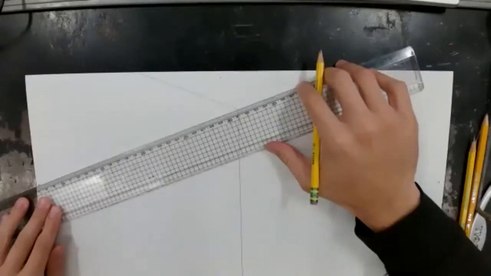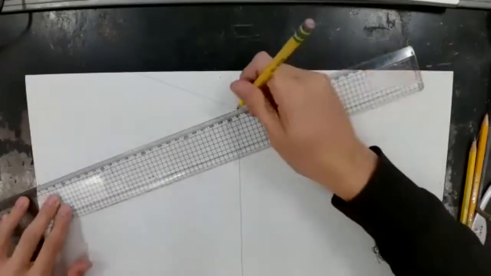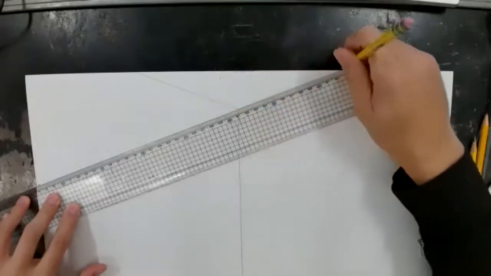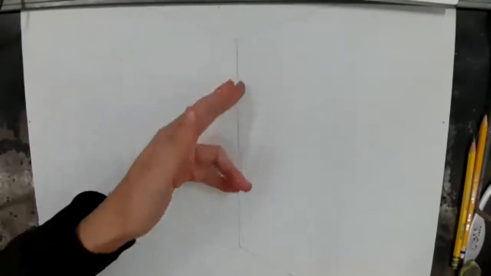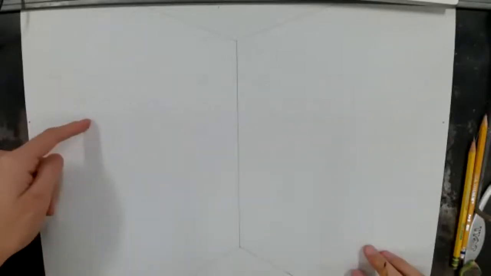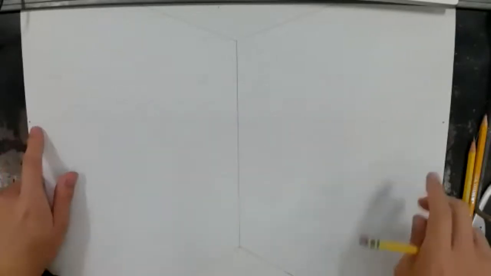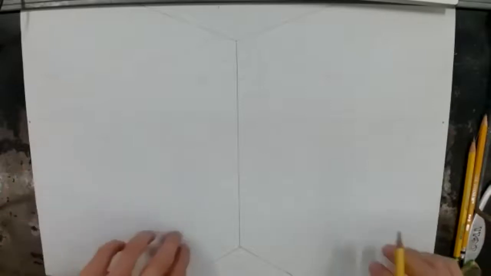So from vanishing point to top of the room. Okay. So that is a corner of my house. Okay. My horizon very lightly so that I can erase 2 vanishing points. Okay.